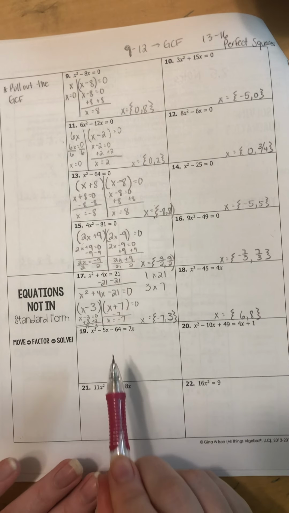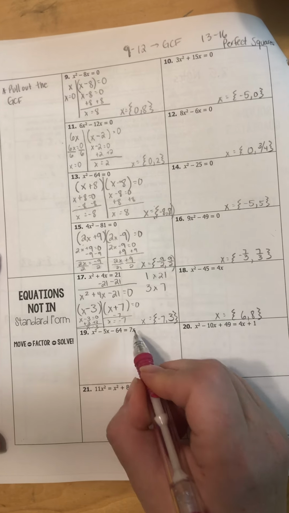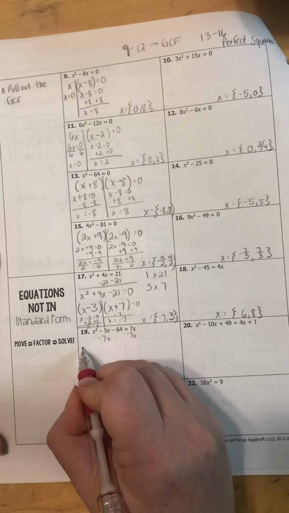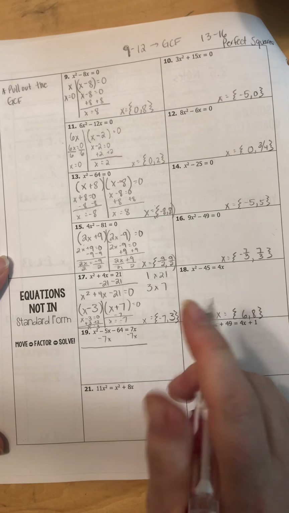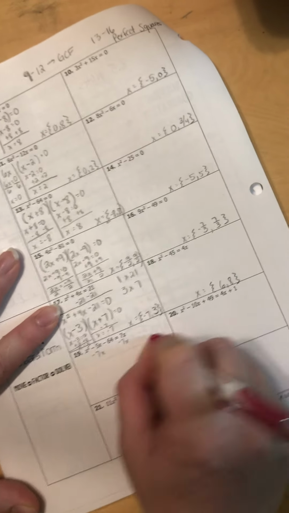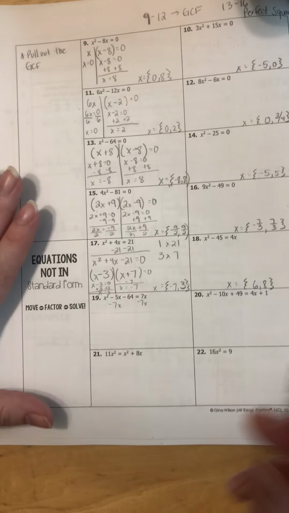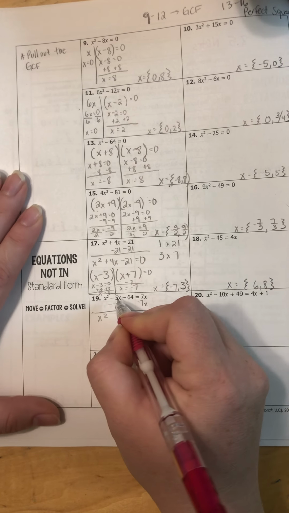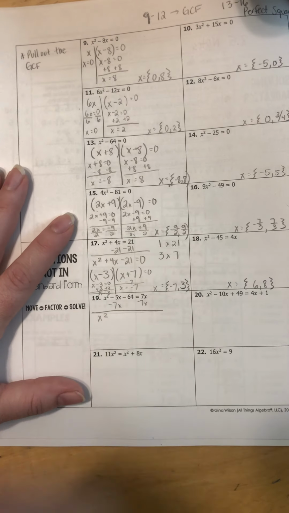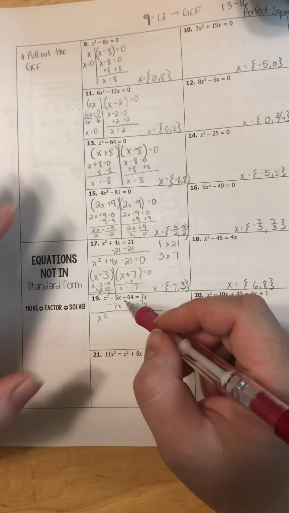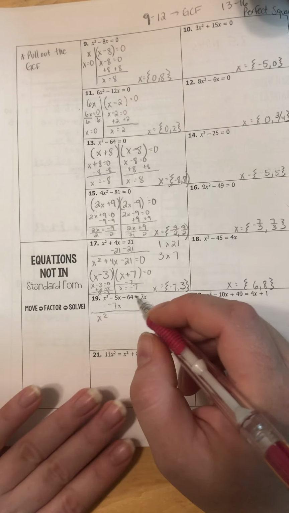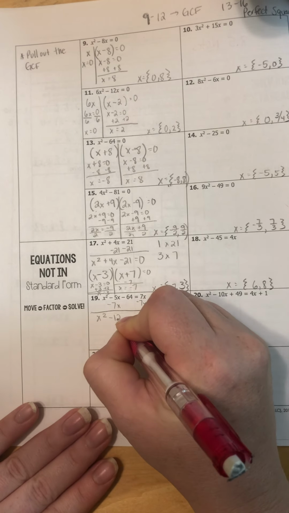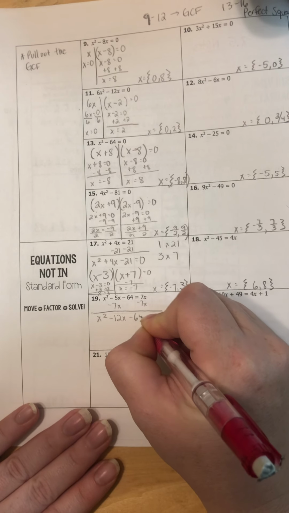19. Okay, now this time we're going to subtract the 7x. So subtract 7x, and it's going to go over here, and now you're going to combine like terms. I'm going to erase this because I'm not getting enough room. Okay, so again, combine like terms. So x squared, negative 5 and negative 7 together. If you add like terms on this one, you're going to get negative 12, sorry, minus 64 equals 0.